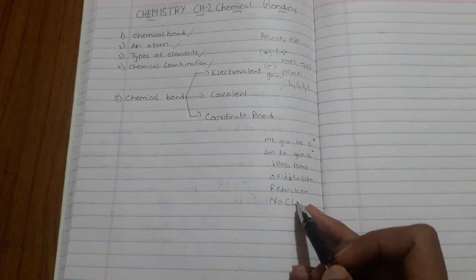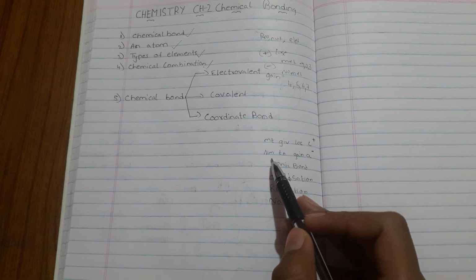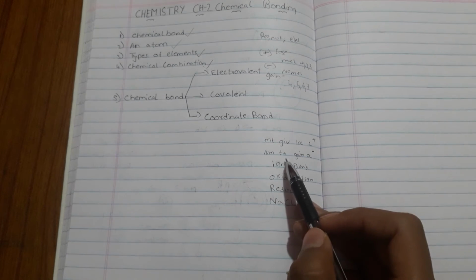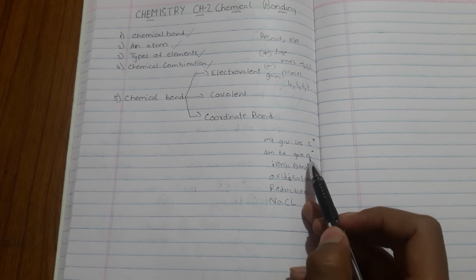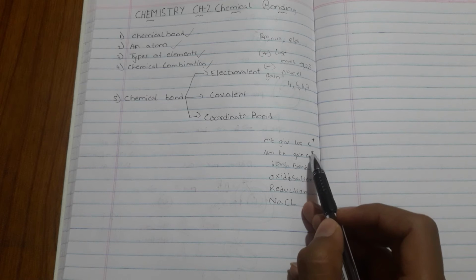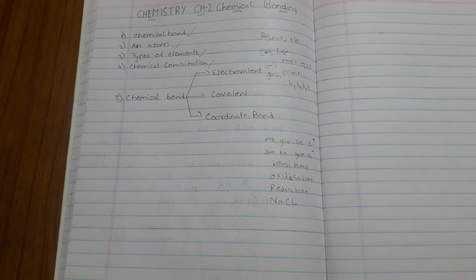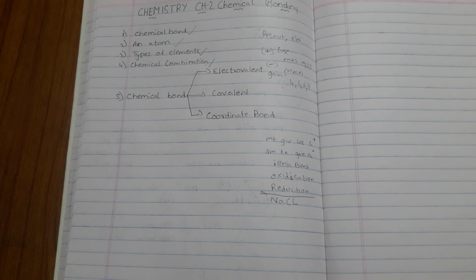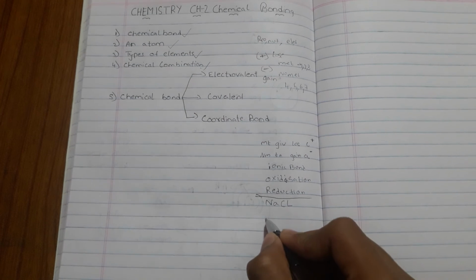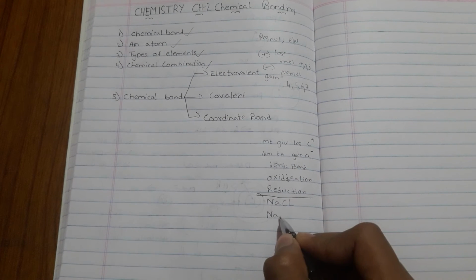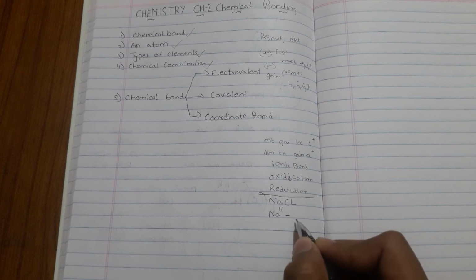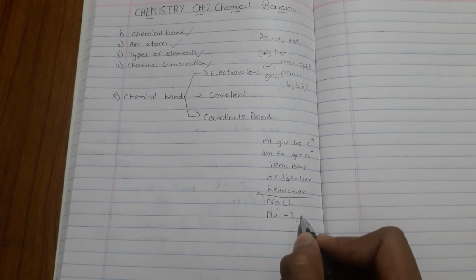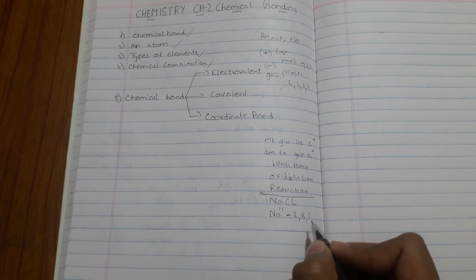And Cl, that is chlorine, is a non-metallic element which has a tendency to gain electrons. It is an anion, negatively charged. Now take Na. What is the atomic number of Na? It is 11. What is its electronic configuration? It is 2, 8, 1.